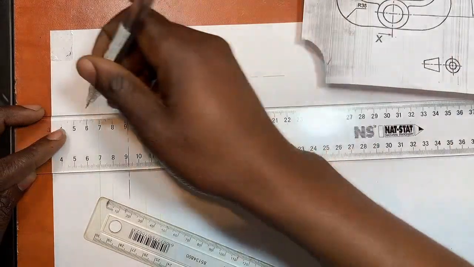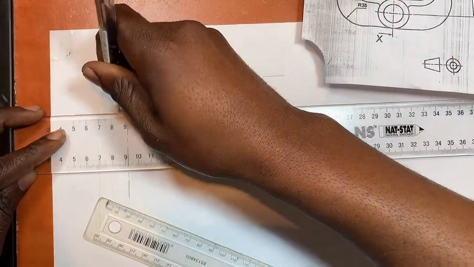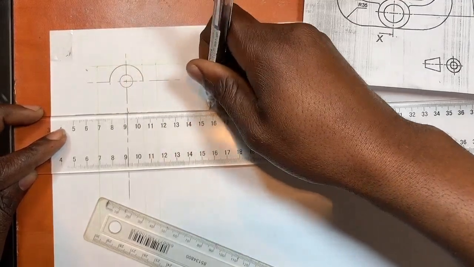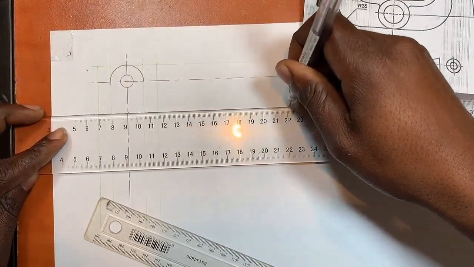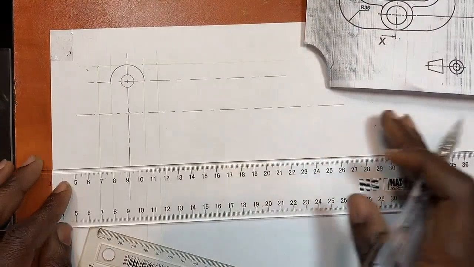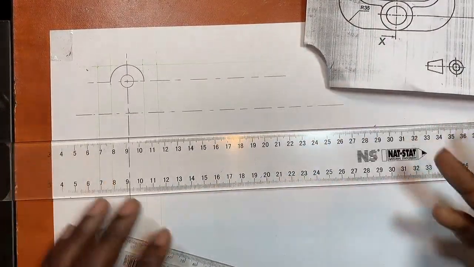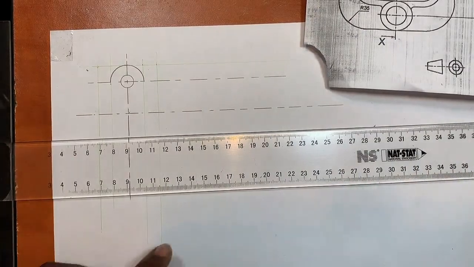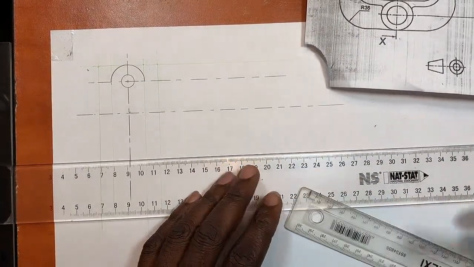Then at that 25, I can draw another horizontal center line, which is the main horizontal center line. You see, I draw it very long so that it also helps me at my left view, and I will stick them together. So from there, what is going to happen now?